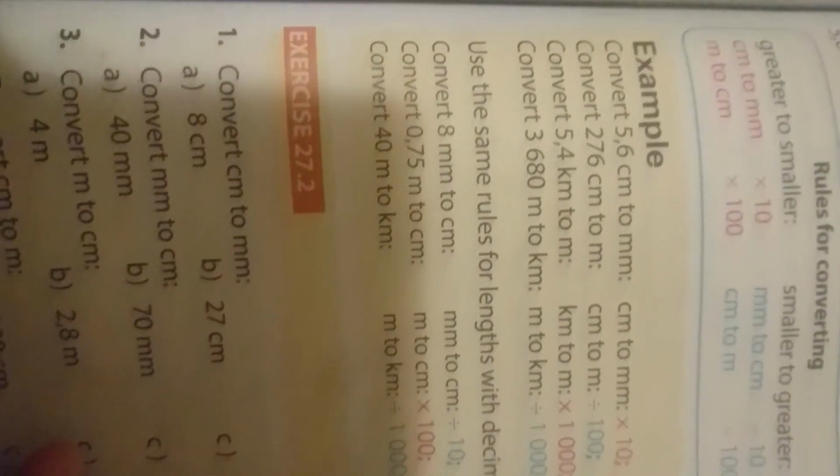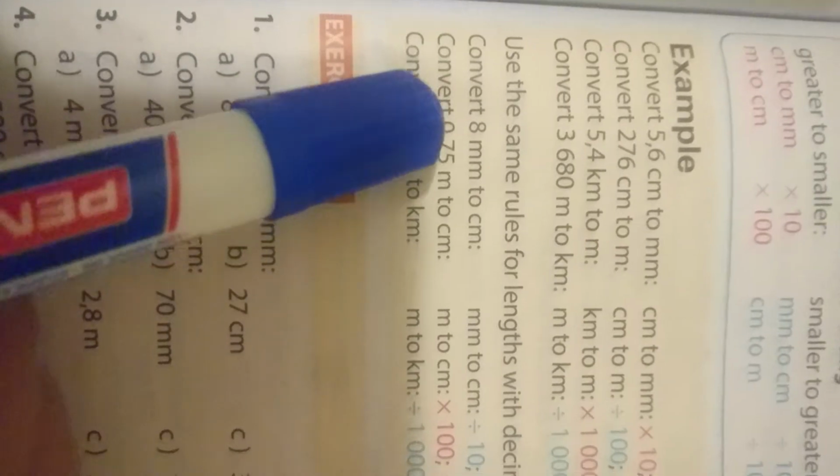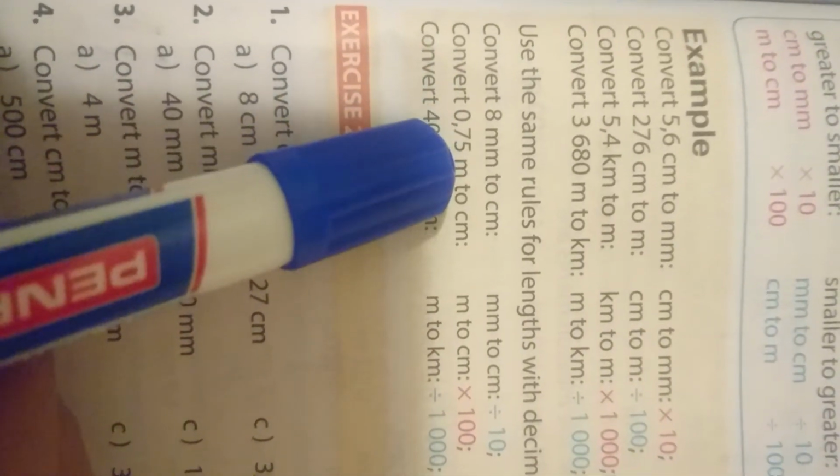So let's look at an example. Convert 0.75 meters to centimeters. We need to times it by 100. So we times it and we will get 75 centimeters.